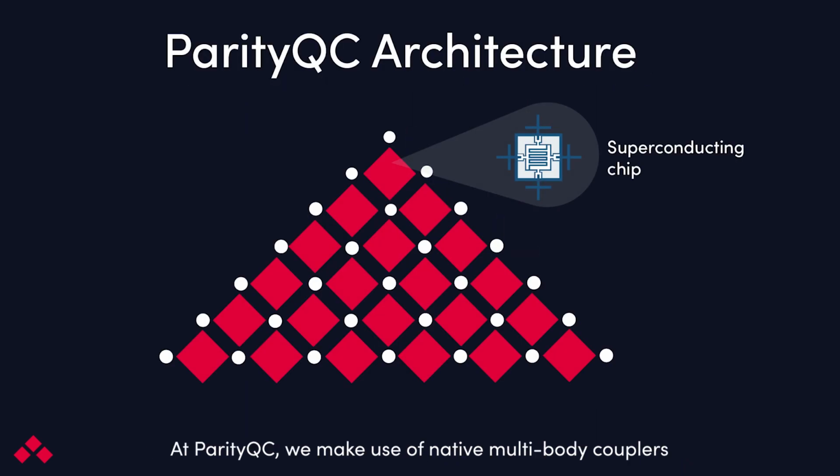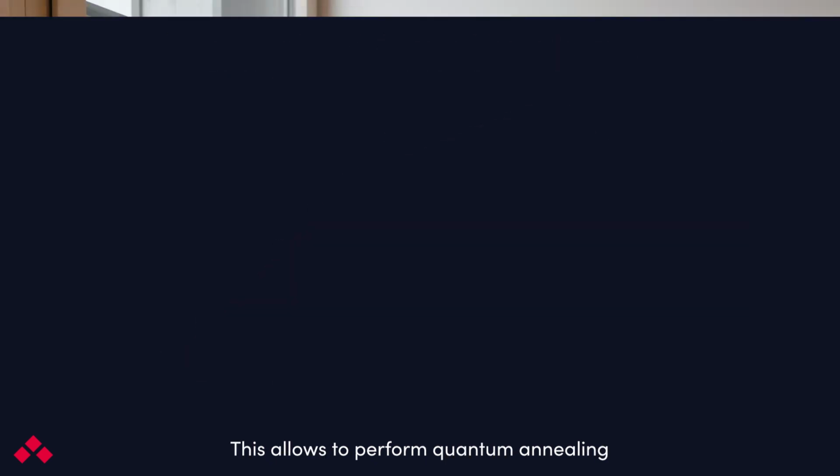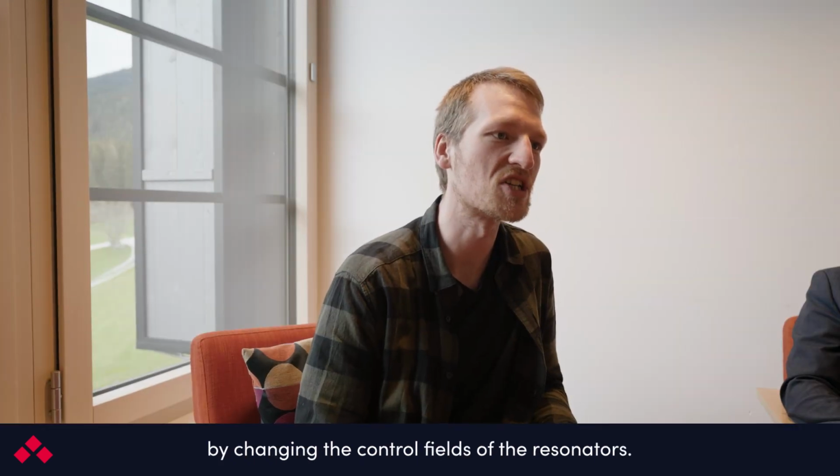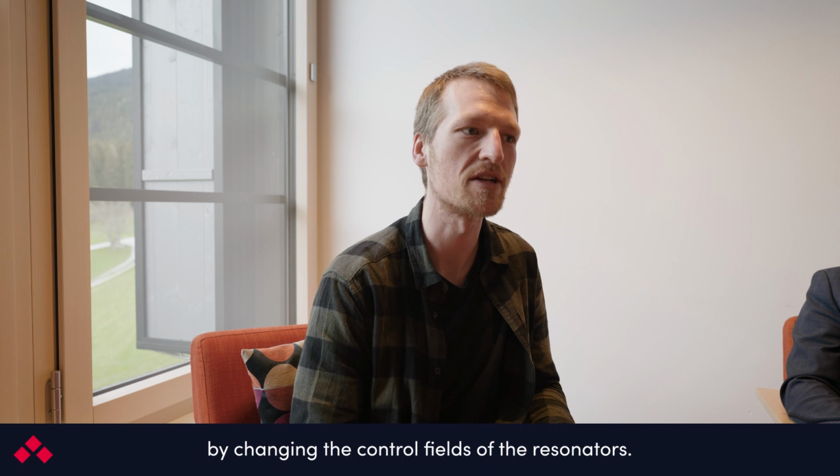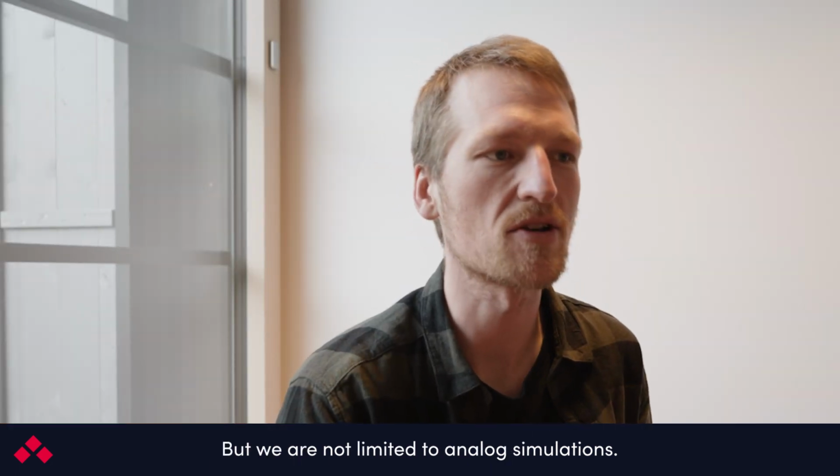At Parity QC, we make use of native multi-body couplers of nonlinear superconducting resonators in order to build an analog superconducting quantum simulator based on the Parity QC architecture. This allows us to perform quantum annealing by changing the control fields of the resonators. But we are not limited to analog simulations.